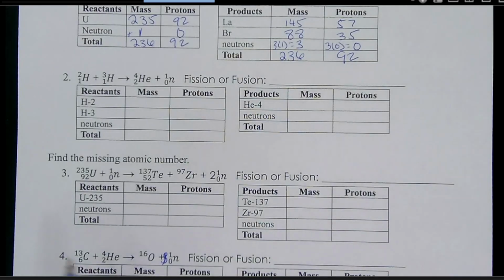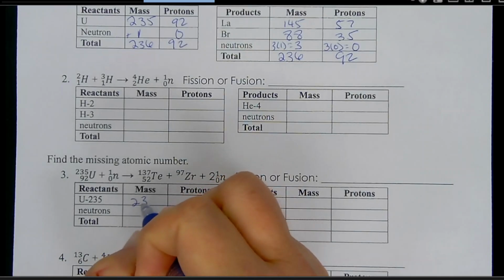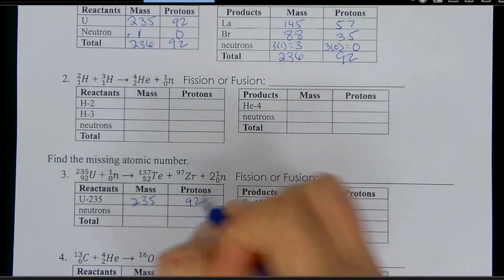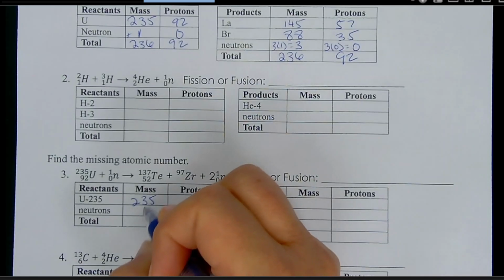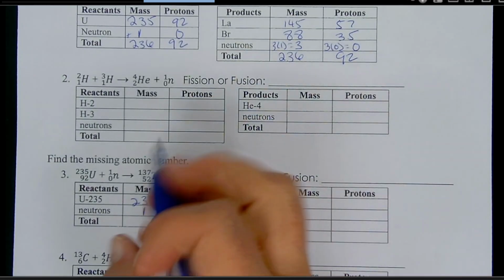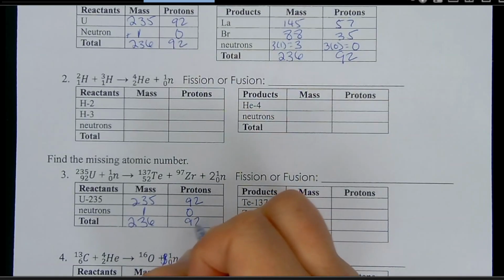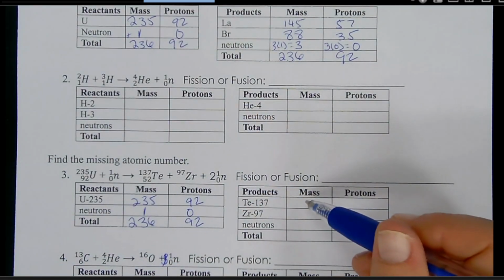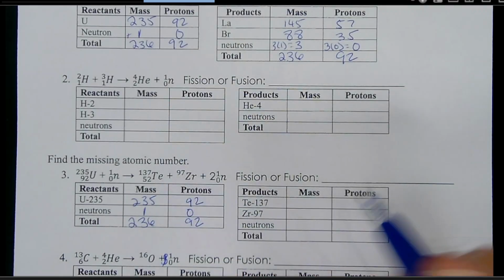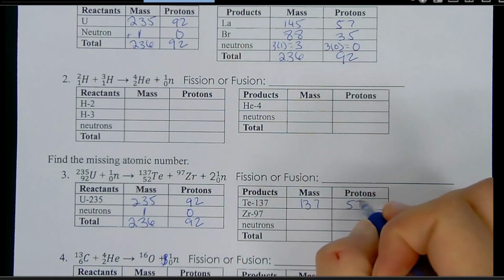All right, so let's go ahead and do it. For uranium-235, it has a mass of 235, protons of 92. Neutrons, there's only 1 of them, so we have a mass of 1, protons of 0, which gives me, when I add them together, 236 and 92. Okay. Here, for tellurium, we have a mass of 137, protons of 52.